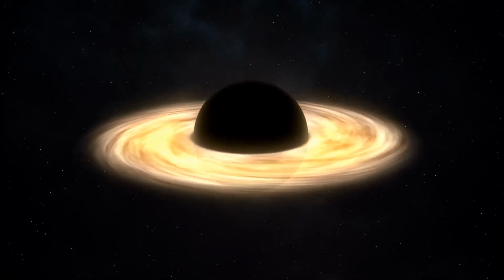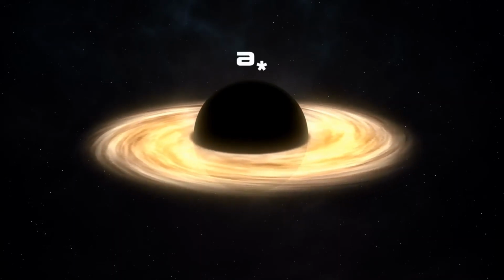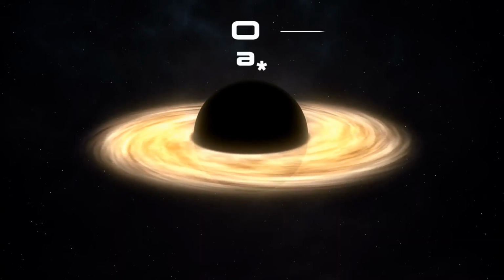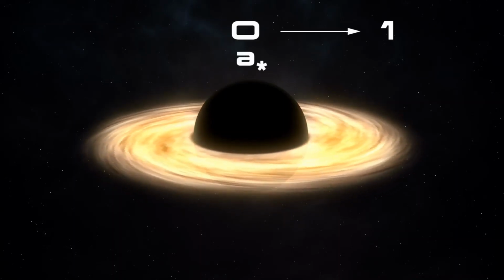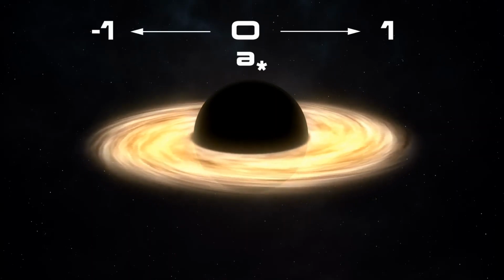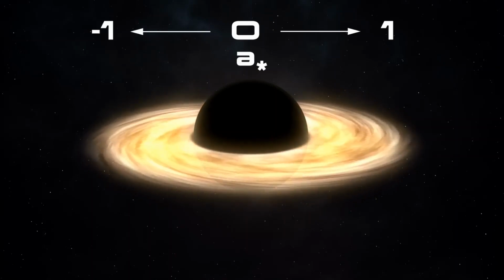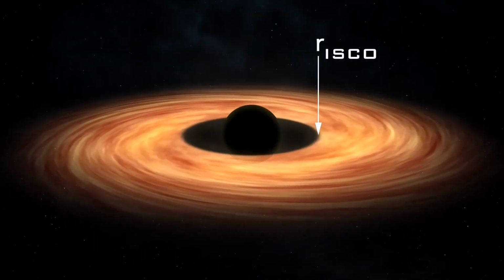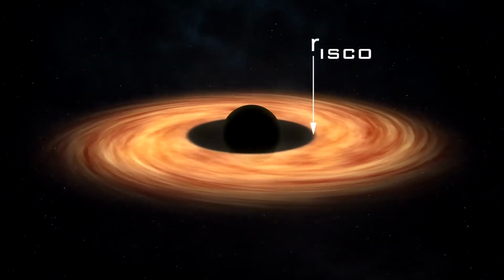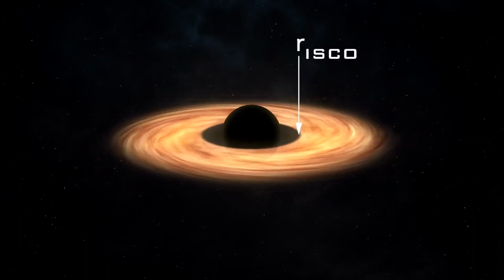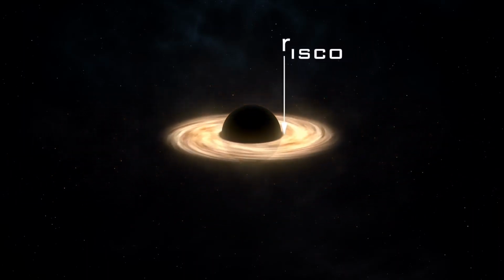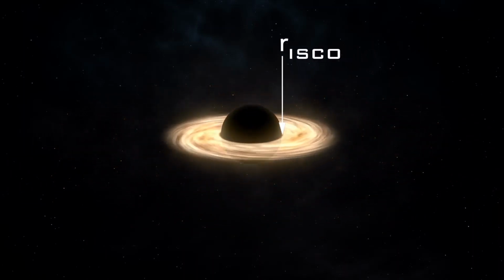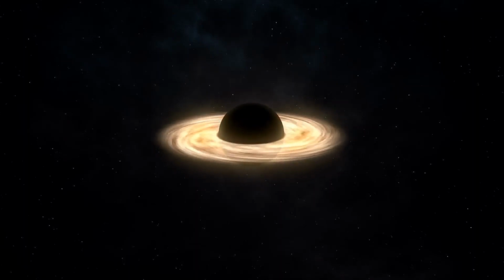Now, spin is normally discussed in terms of a dimensionless parameter that ranges from 0, no spin, to 1, maximum spin. Though I guess you could also have spins down to -1 if the black hole is spinning in the opposite direction from the accretion disk. Now, as spin increases, our ISCO decreases by a factor of 6, shrinking down to the size of the event horizon. And this sets what many scientists think is the maximum spin a black hole can have.